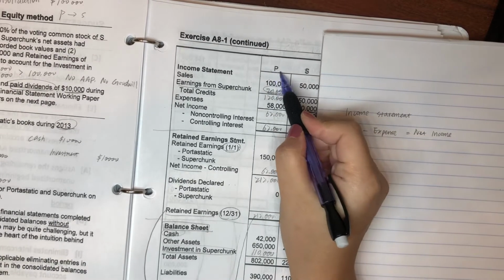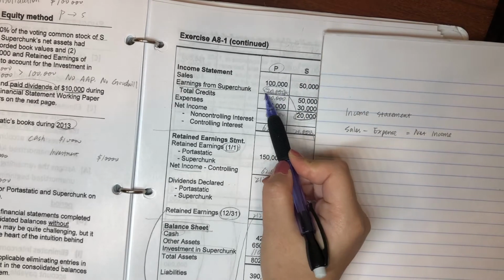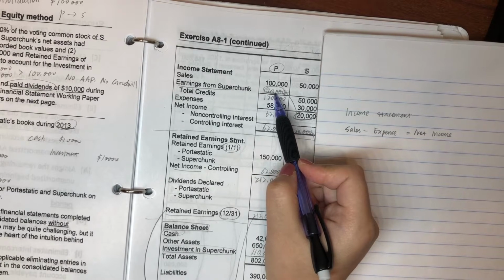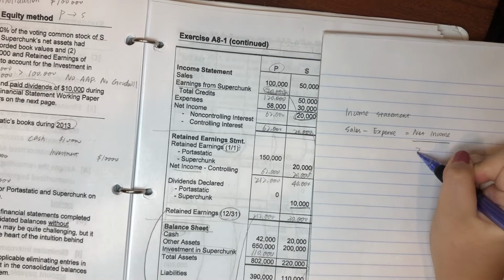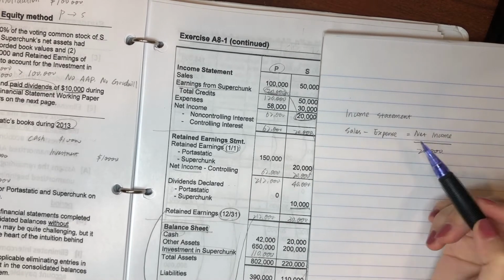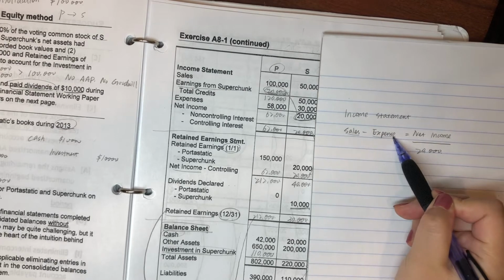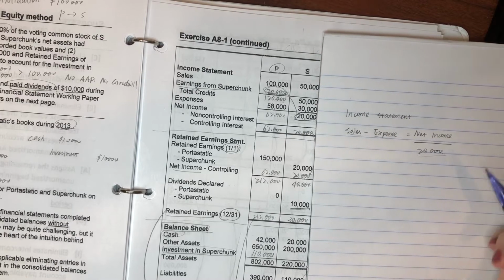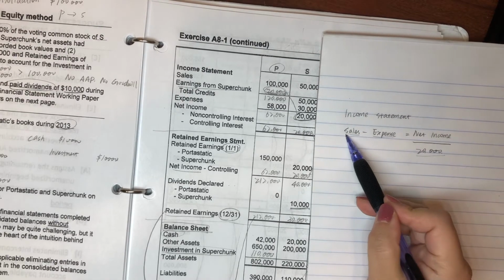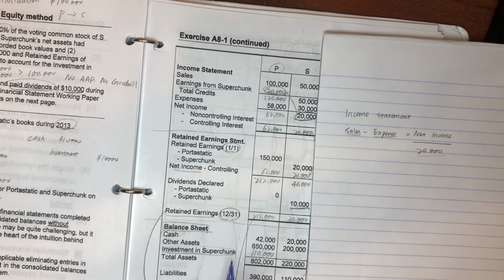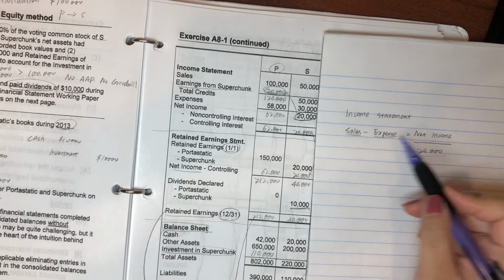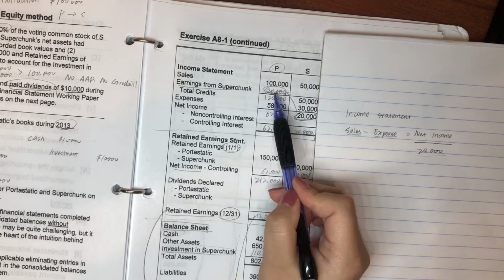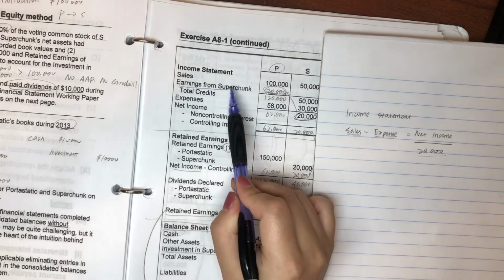Now in the parent financial statements, we can see we have the $20,000 from the subsidiary, and this is for internal bookkeeping purposes. When we consolidate, we want to bring all the sales and expenses on board. If we bring them on board and still keep this, then we will have double counting, because when we bring sales and expenses on board, they give us the net income automatically, since sales minus expenses equals net income. So we need to eliminate the $20,000 of earnings from Supertrunk.